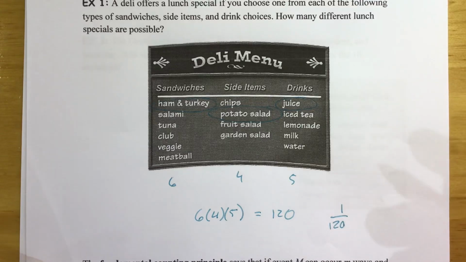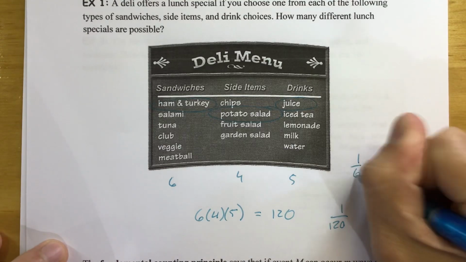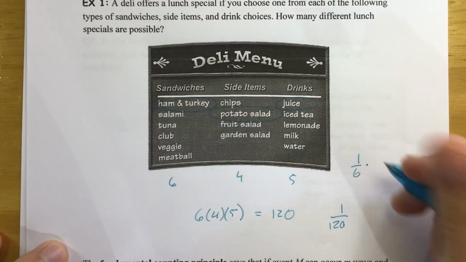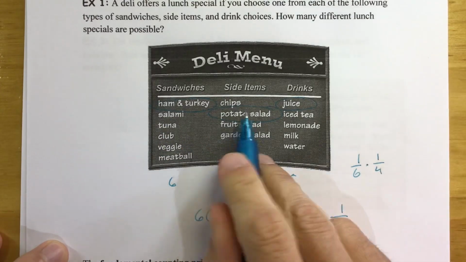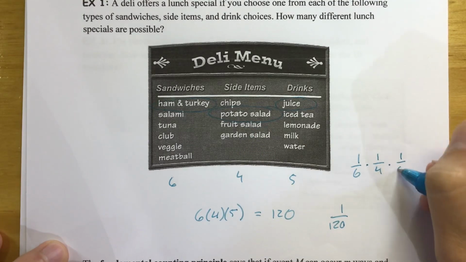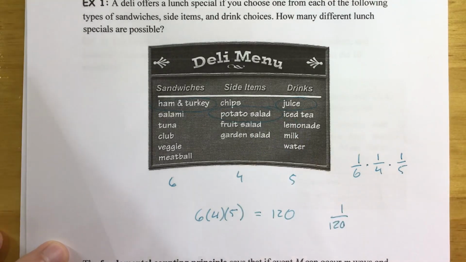Now, how would that calculation have been created to get to this as the fraction? You would just treat each of these as a probability. You have a 1 out of 6 chance of choosing ham and turkey, which multiplies by a 1 out of 4 chance that you're going to choose potato salad, multiplied by a 1 out of 5 chance that you're going to choose juice. Okay, so in a way, what we're going to do with probability is almost like just taking the reciprocals of numbers and then multiplying those together.